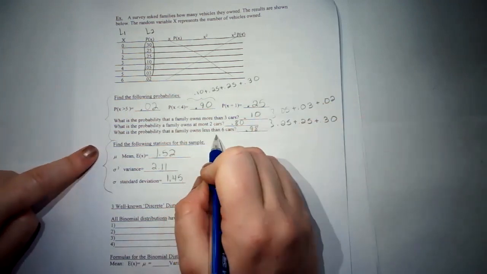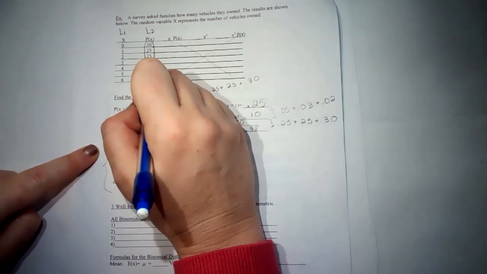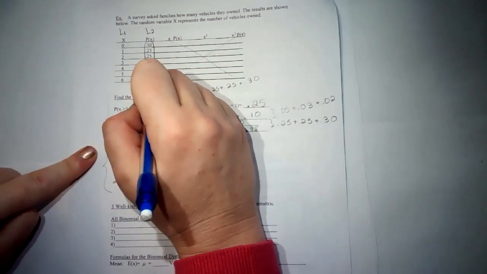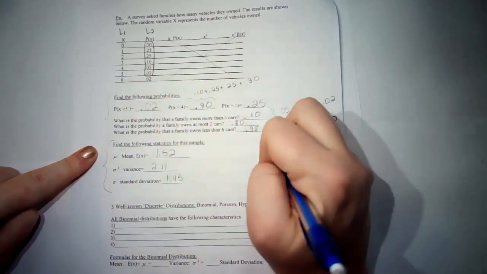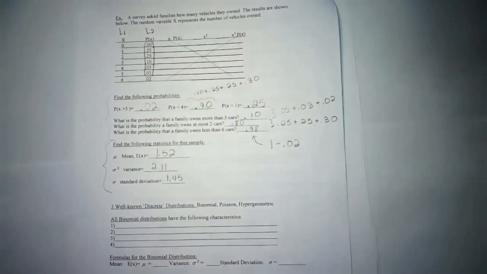You're done. Or if you had a really long list, what if you had something with like 15 numbers? You could subtract from 1. So instead of saying less than 6, I could have taken the one that I'm not using, the 0.02, and done 1 minus that and gotten the same thing.